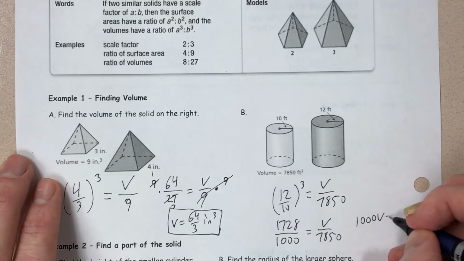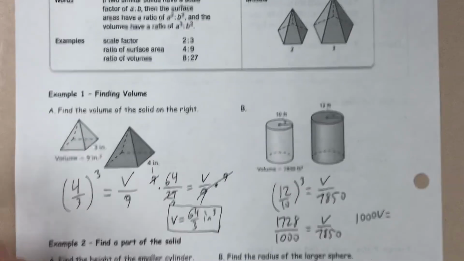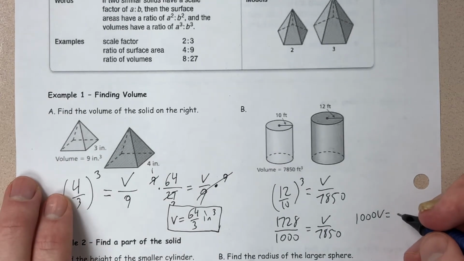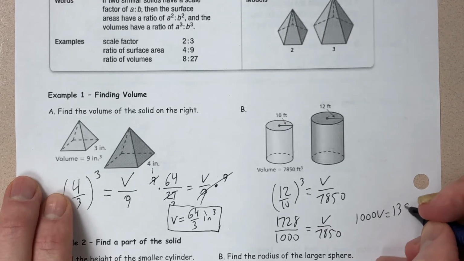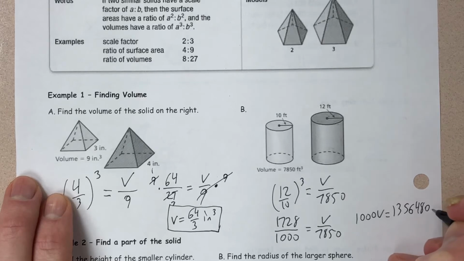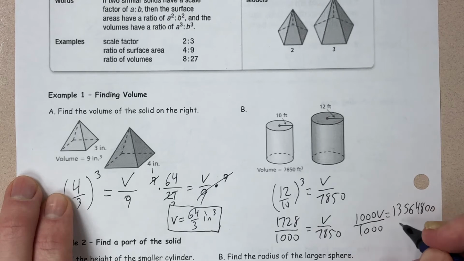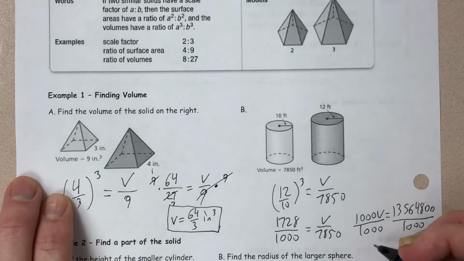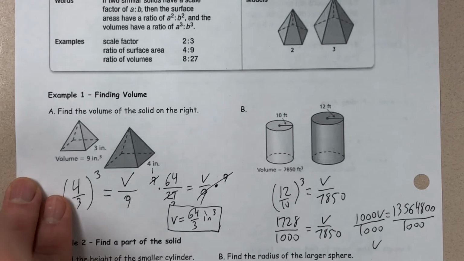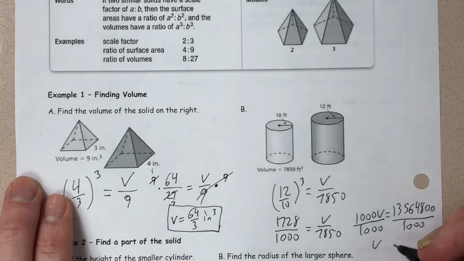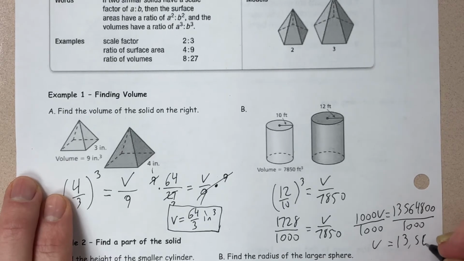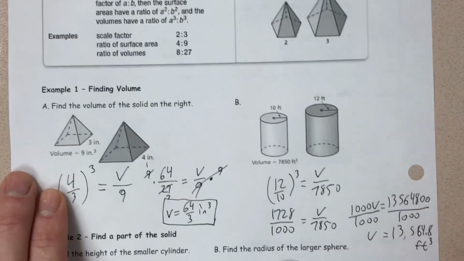So 1,000 V equals, oh my gosh, 13,564,800, and we divide both sides by 1,000. We get that volume equals 13,564.8 feet cubed.